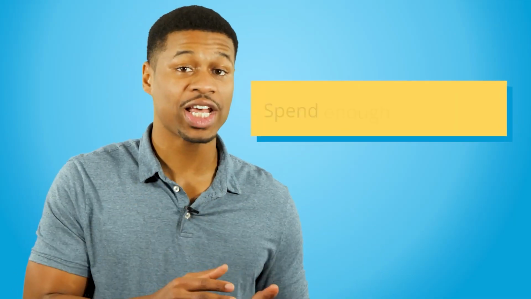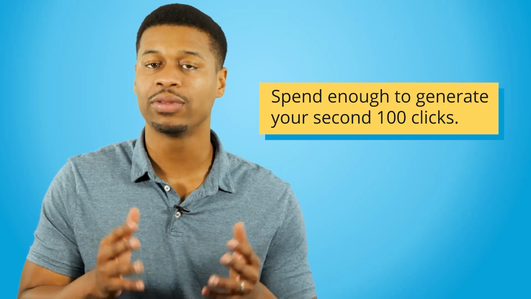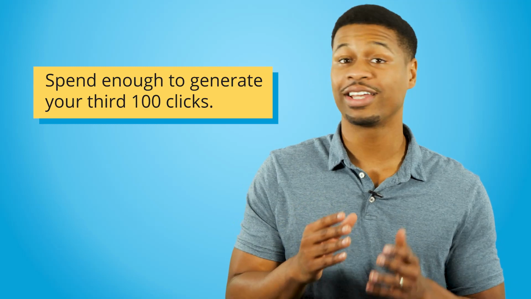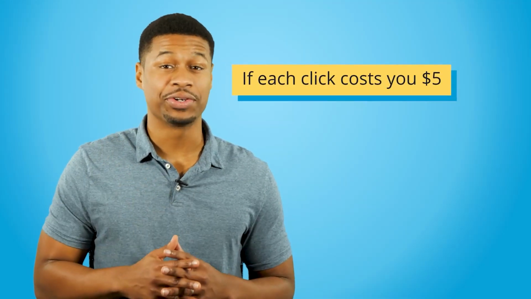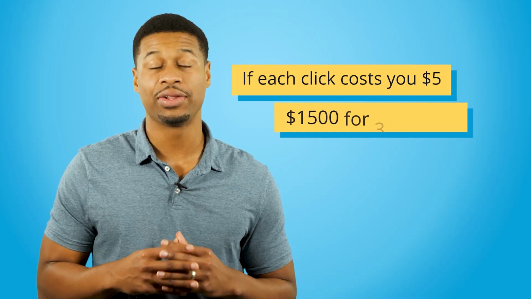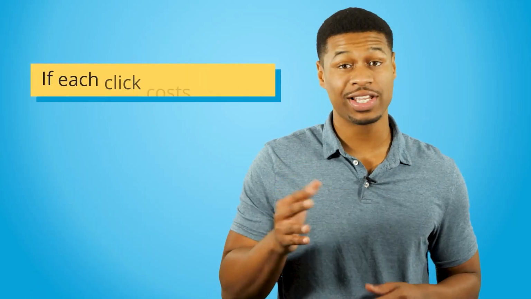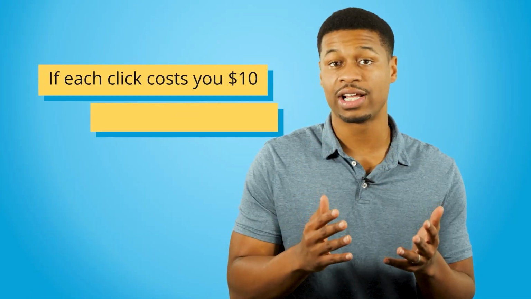Now, after your first 100 clicks, take a look at your campaign performance and optimize it a little bit. Then spend enough money to generate your second 100 clicks, whatever this costs you. Once you do that, look at your performance again, analyze, and optimize. And then finally, spend enough to generate your third 100 clicks. Then look back and analyze. Eventually, you should have 300 clicks from your Google Ads. If each click cost you $5, then that would mean you would have spent $1,500 over 3 months. And if each click cost you $10, then that would equate to $3,000 over 3 months.